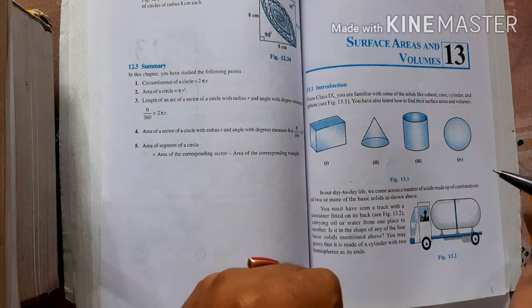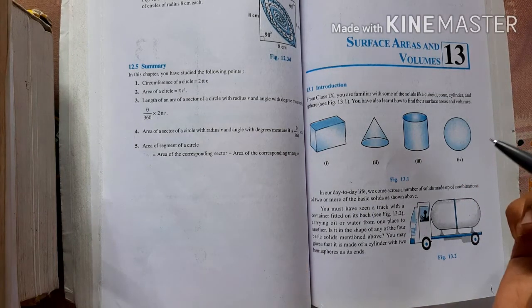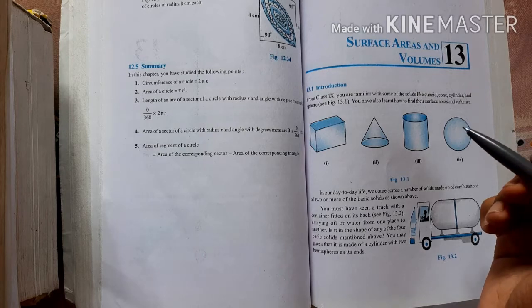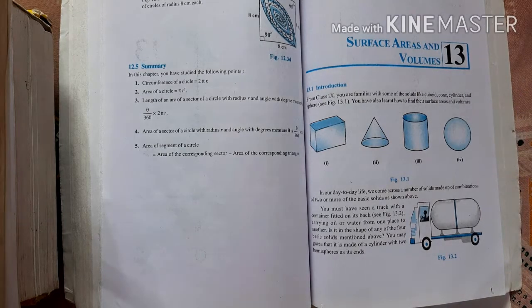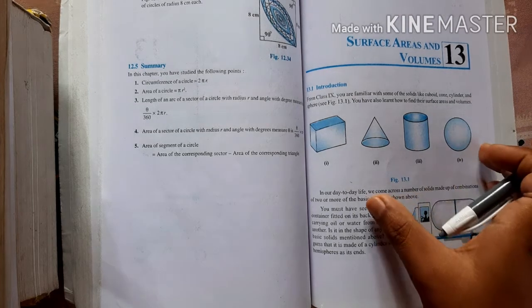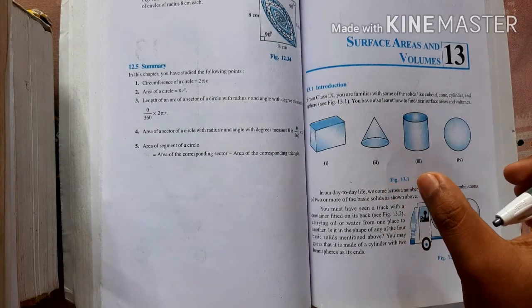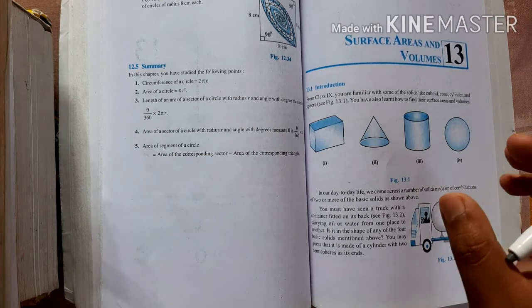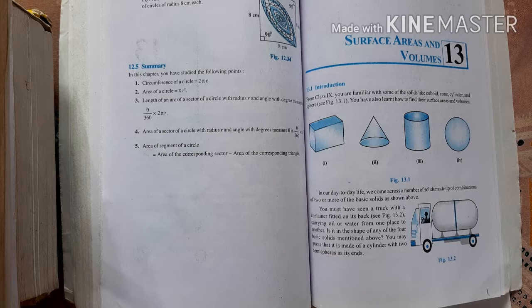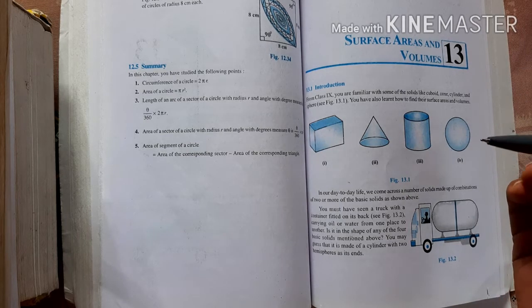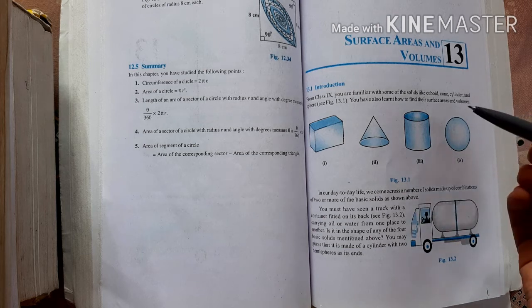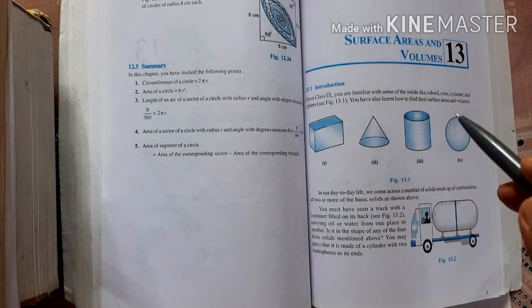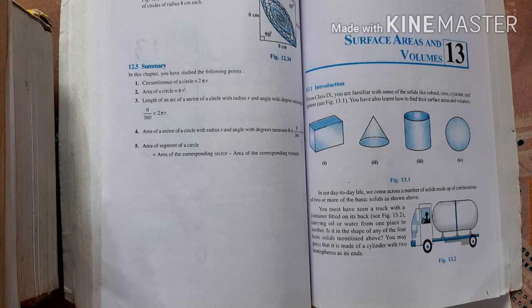Hello students, today you are starting a new chapter from a mensuration part, that is surface area and volumes. For this chapter it is very important for you to know the basic formulas to calculate the total surface area, curved surface area and the volumes of different solids, which you have already learned in class 8 and 9.